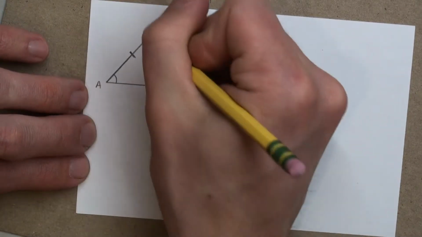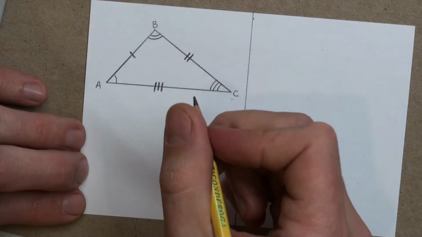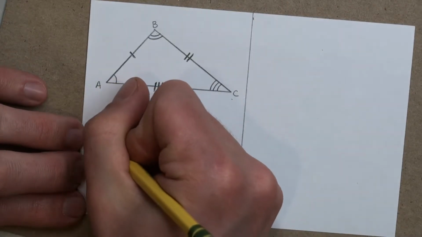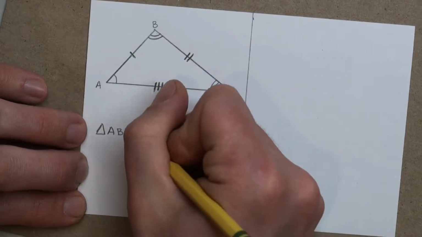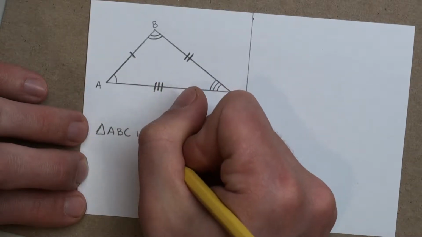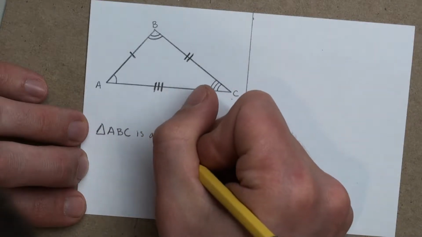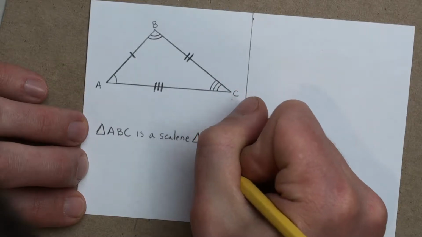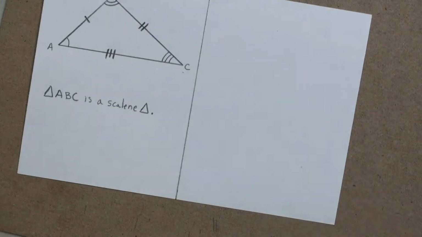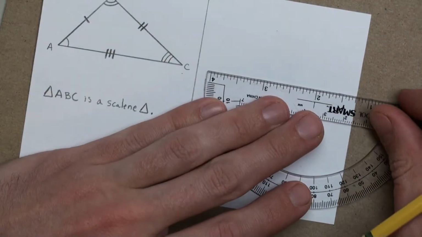So now if this was A, B, C, we could say that triangle ABC is a scalene triangle.